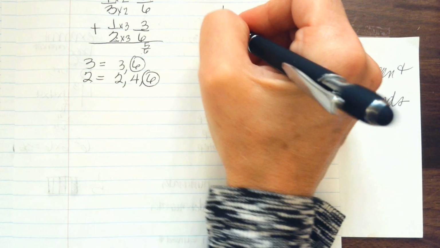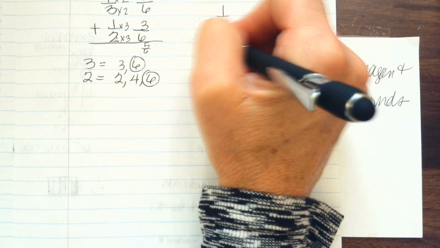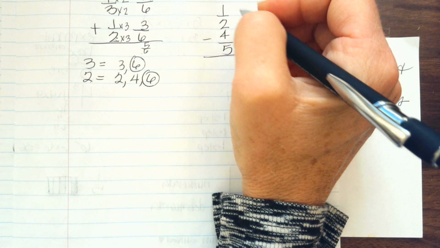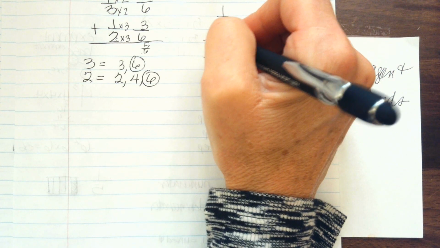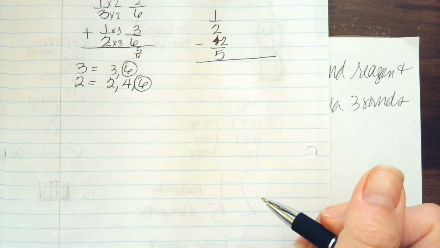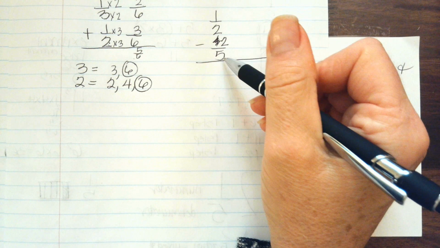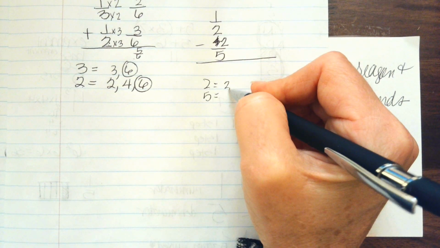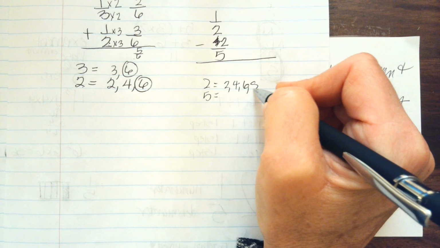If we did 1/2 minus 4/5, well, actually, let's make it 2/5. So we would do the same exact process. We would count up by 2s and by 5s until we got to a common number.